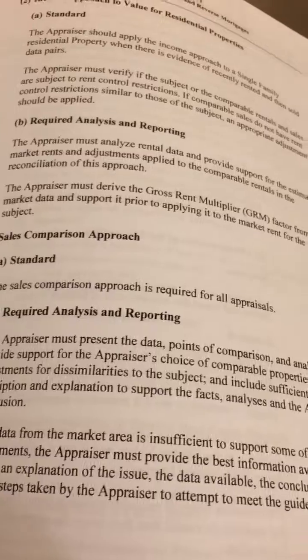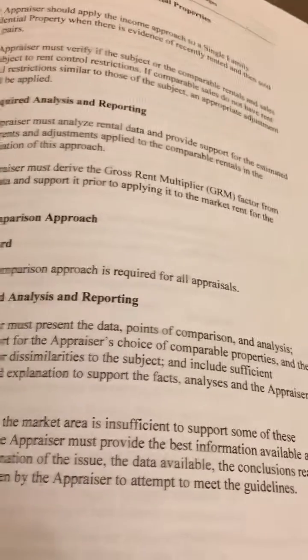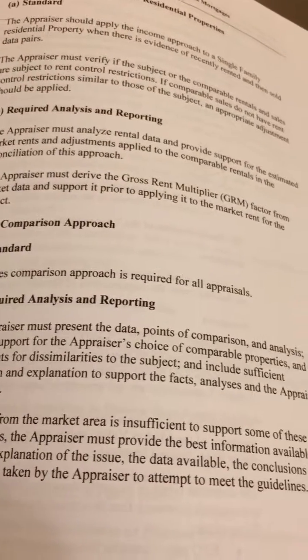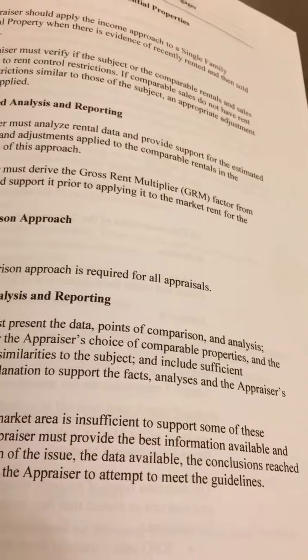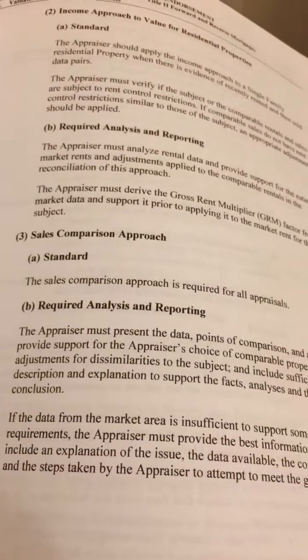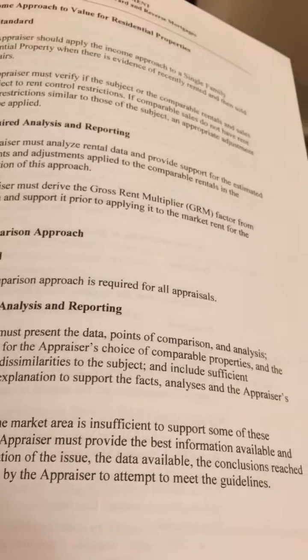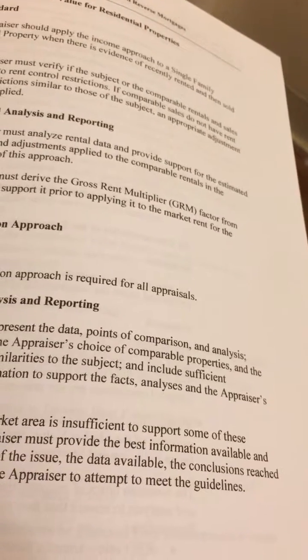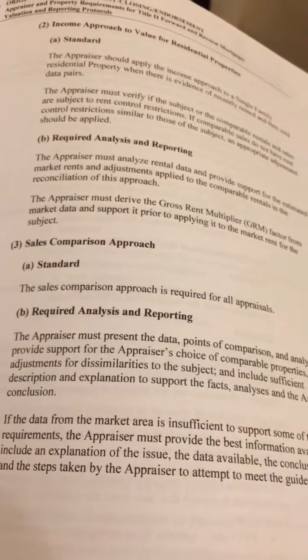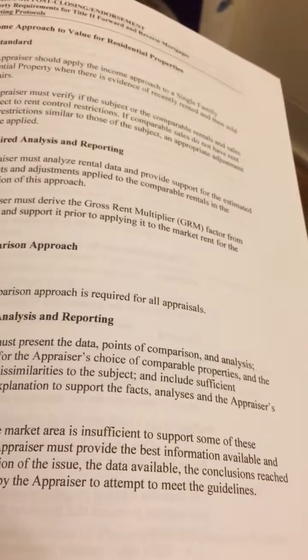If the data from the market area is insufficient to support some of these requirements, the appraiser must provide the best information available and include an explanation of the issue, the data available, the conclusions reached, and the steps taken by the appraiser to attempt to meet the guidelines.